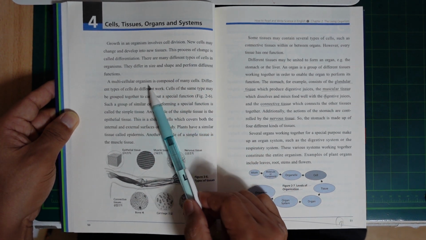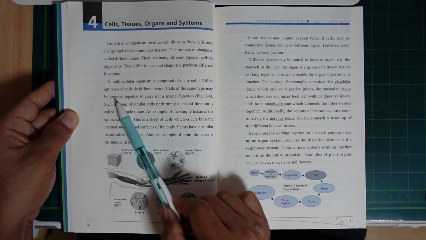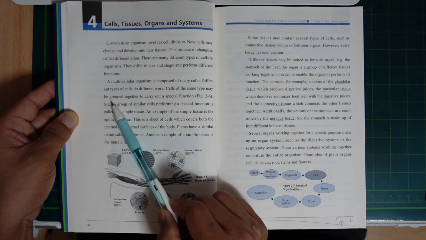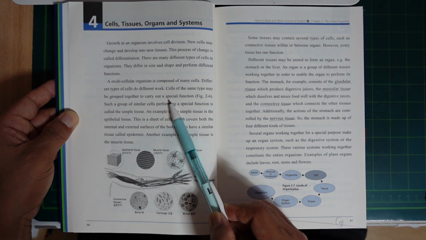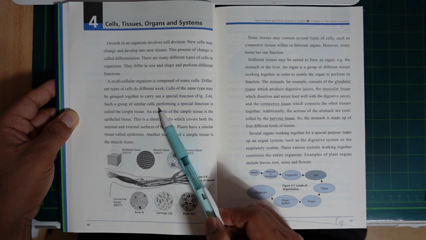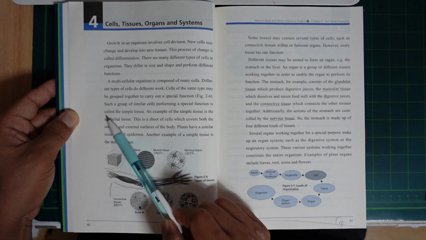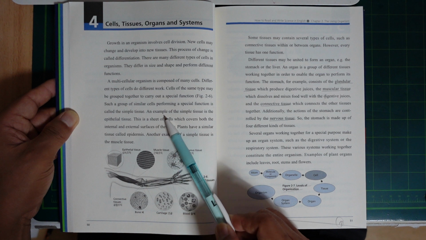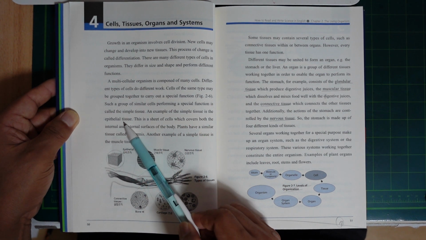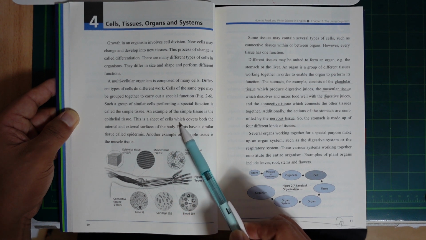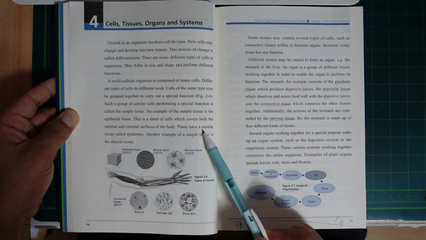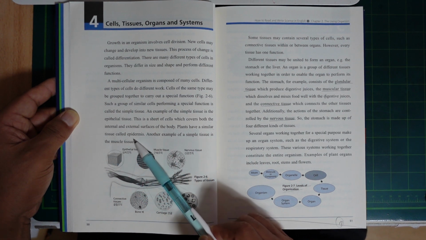A multicellular organism is composed of many cells. Different types of cells do different work. Cells of the same type may be grouped together to carry out special functions. Such a group of similar cells performing a special function is called a simple tissue. An example of a simple tissue is the epithelial tissue. This is a sheet of cells which covers both the internal and external surfaces of the body. Plants have a similar tissue called epidermis.